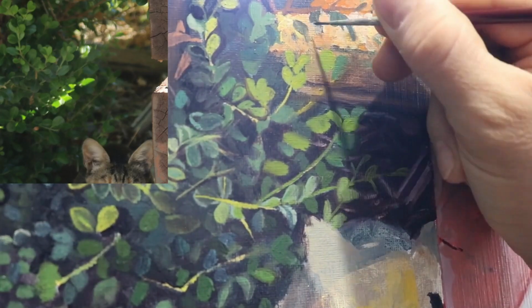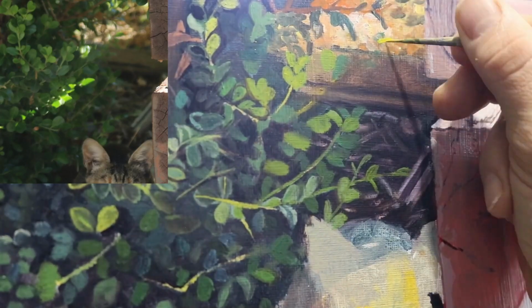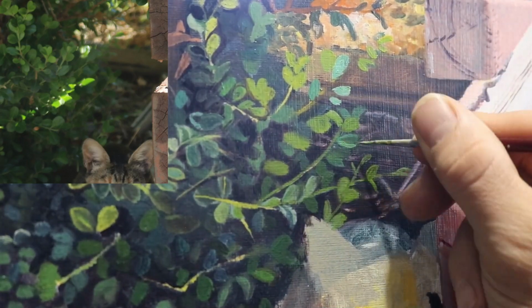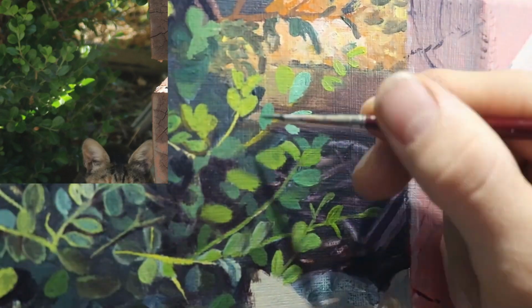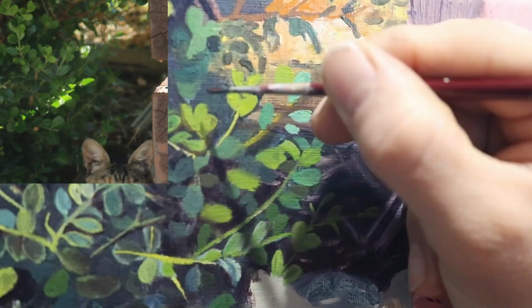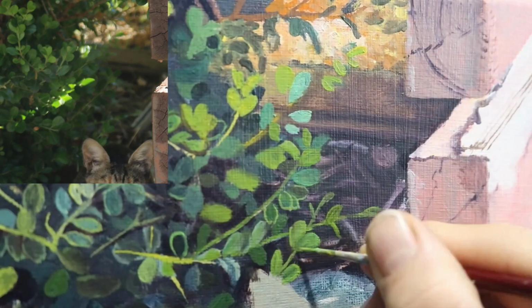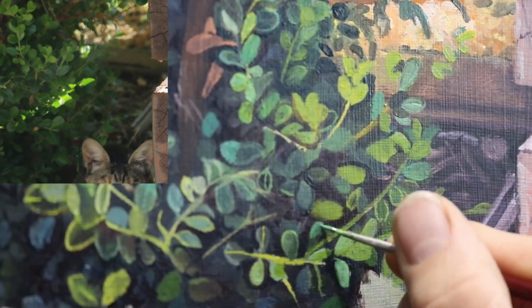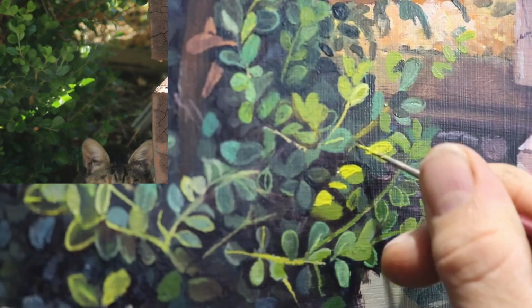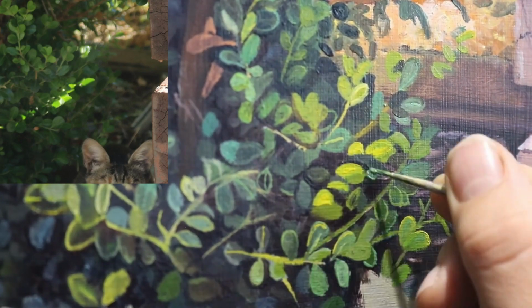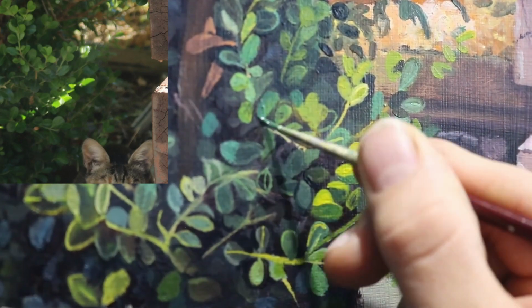Speaking of dry brushing, I'm also repainting the vines in oil, but while the paint is still wet, I'm using my Viridian and Alizarin Crimson mixture and painting alongside the vines, making them not only thinner, but giving them a softer touch by blurring the edges. That way the vines are pushed back into the distance a little more and the leaves stand out more.